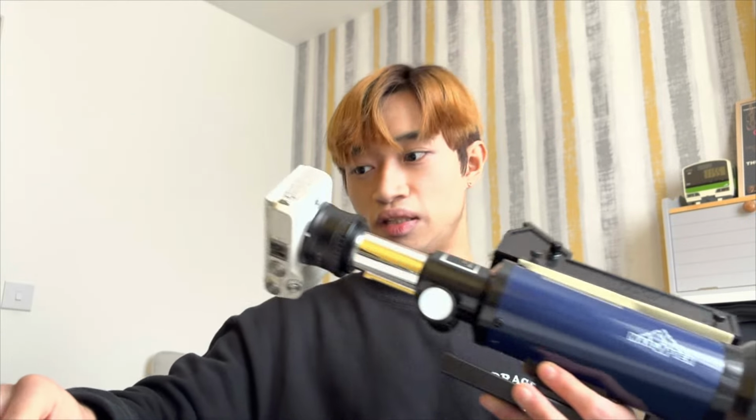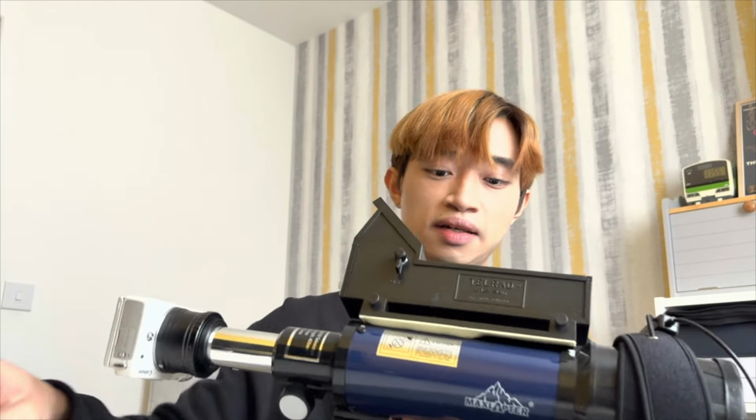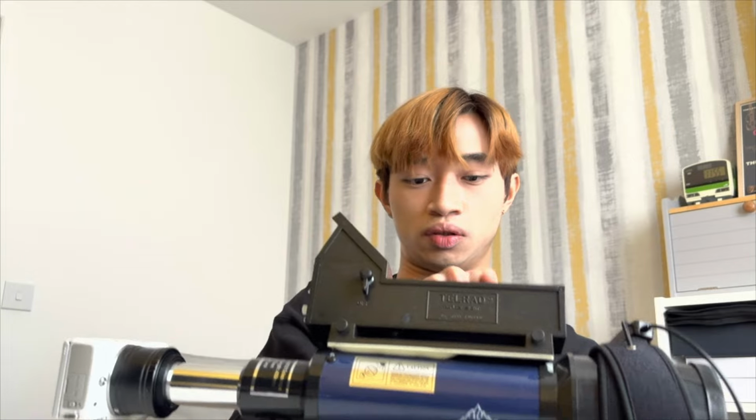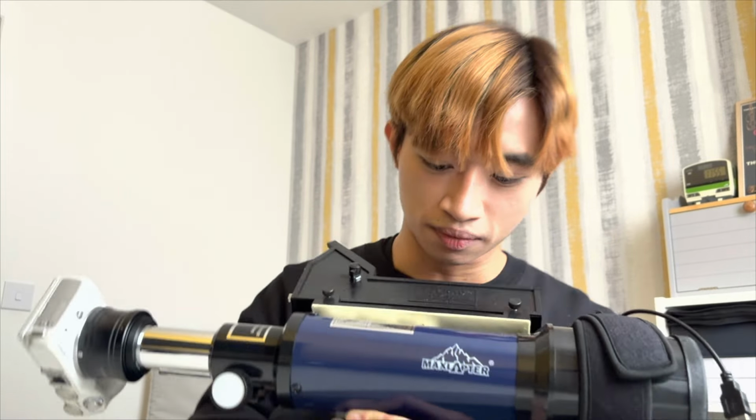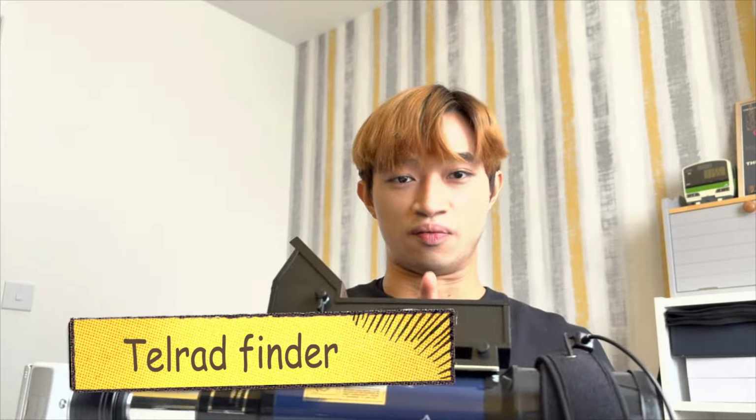If you're using a telescope though, like this, I would recommend this finder scope. This is called the Terrad finder scope.